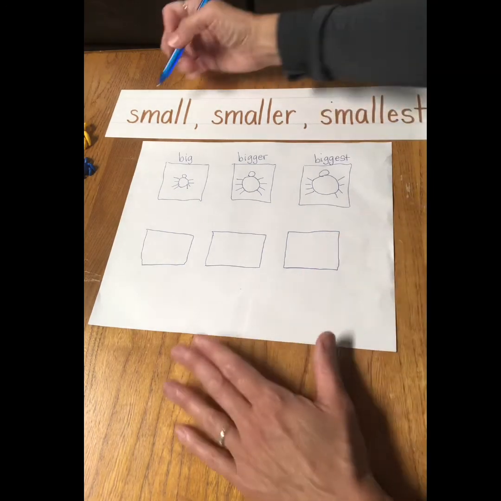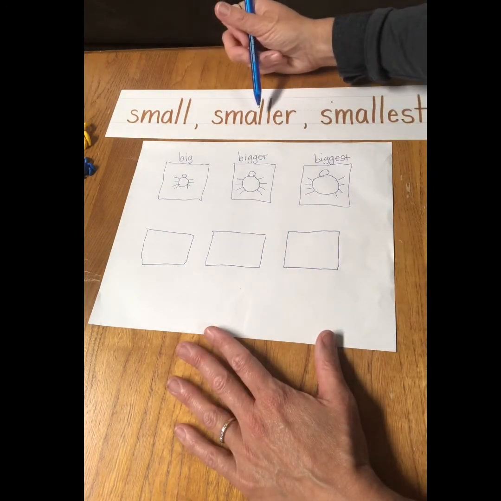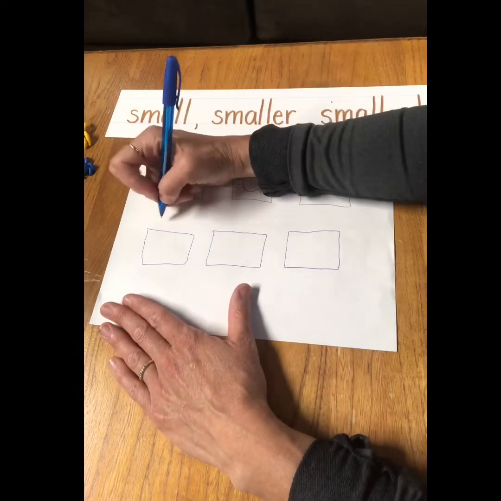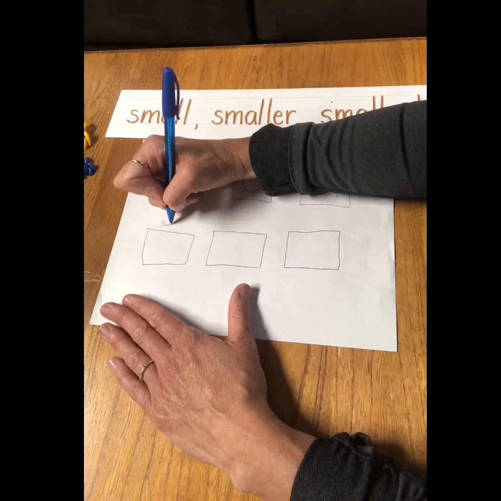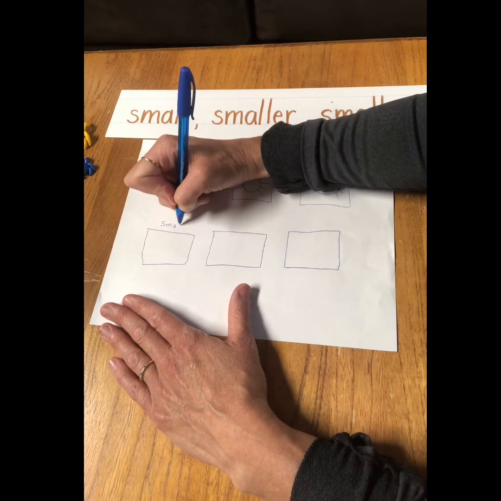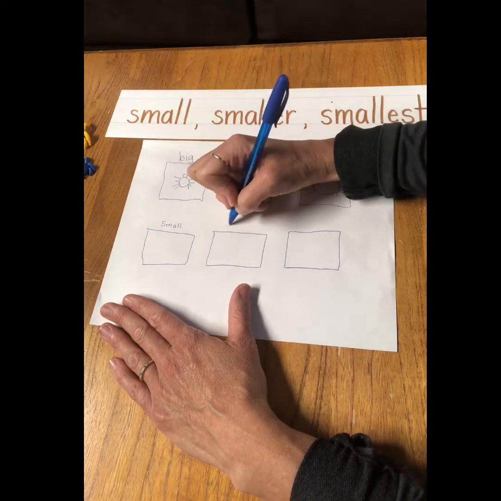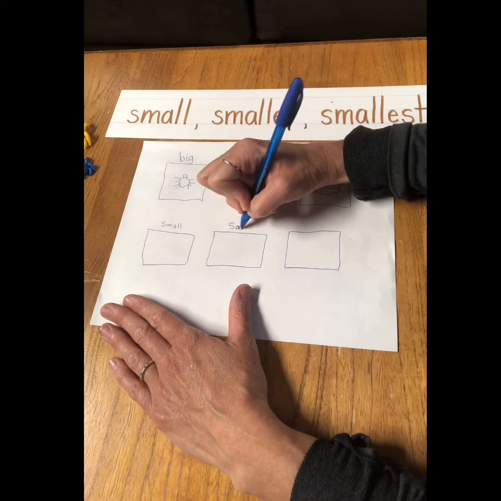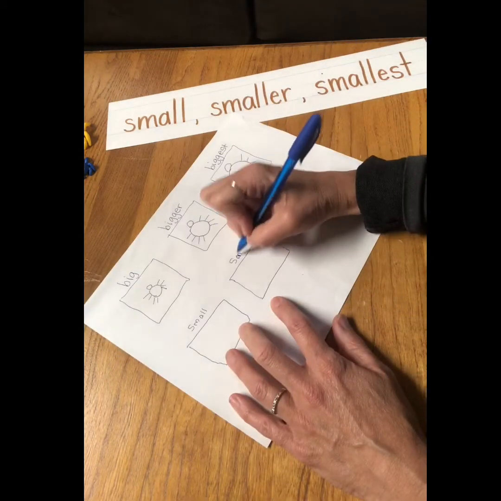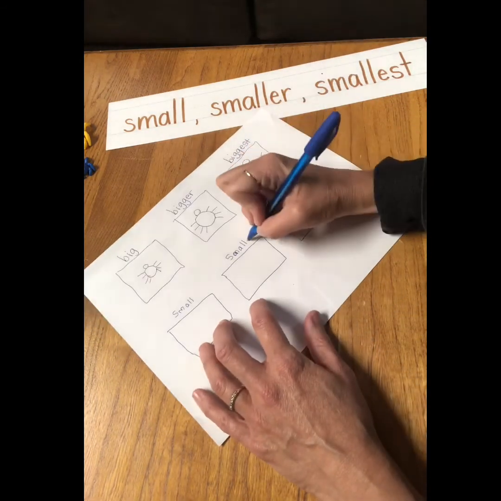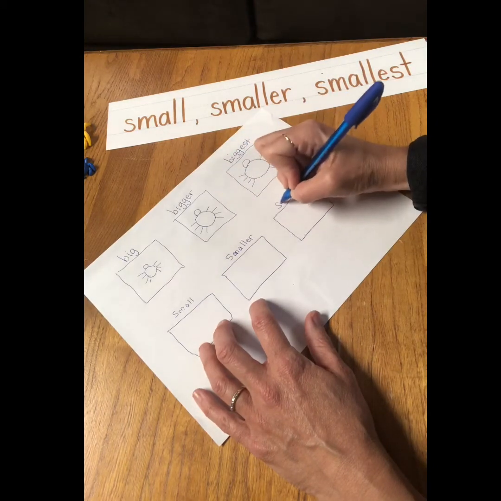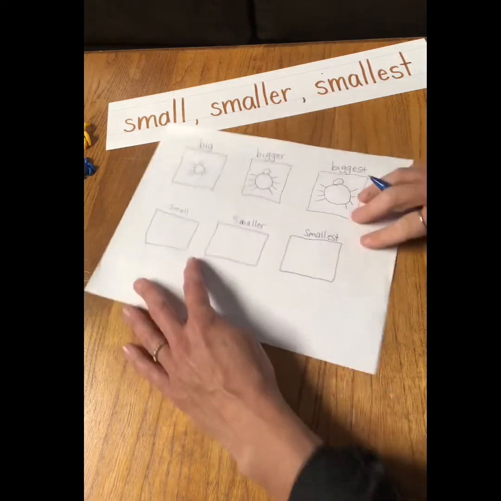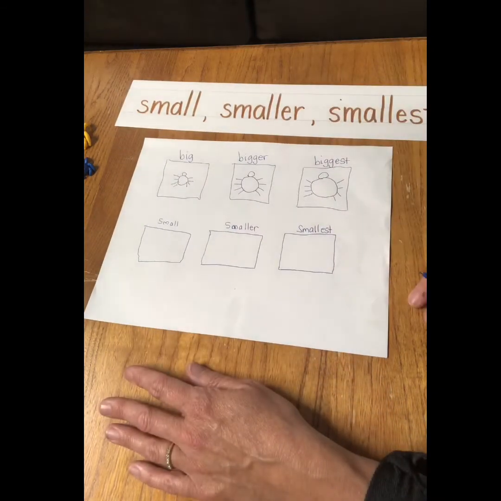Now I have the words small, smaller, smallest. Once again, I am going to go ahead and write those words right above. Now, practice. Smaller and smallest. Okay? Practice writing your words.